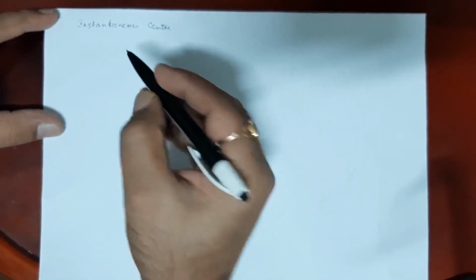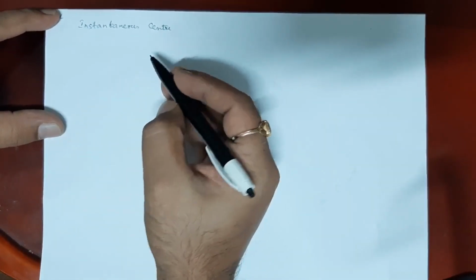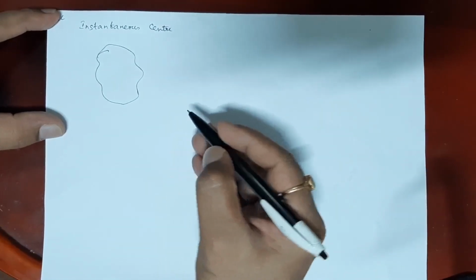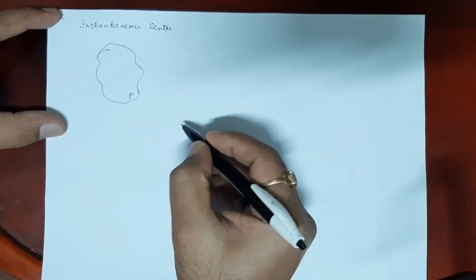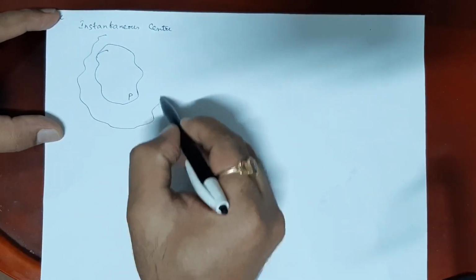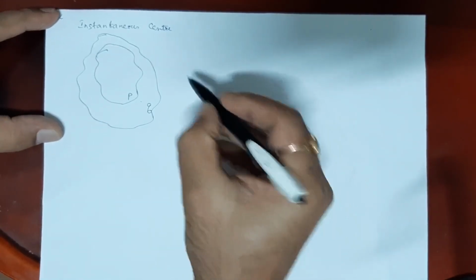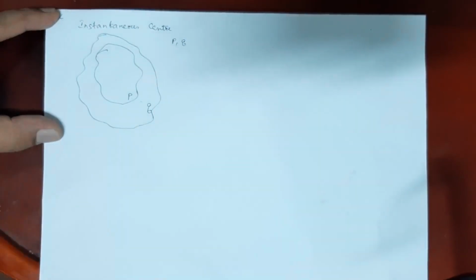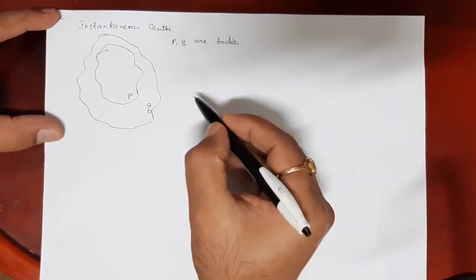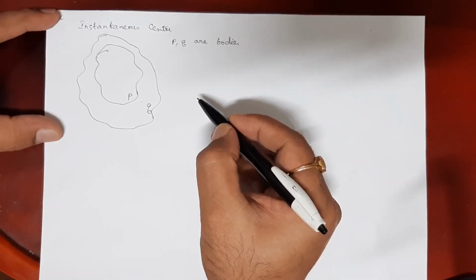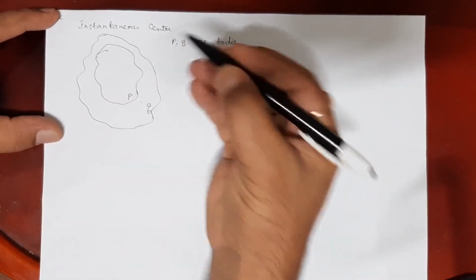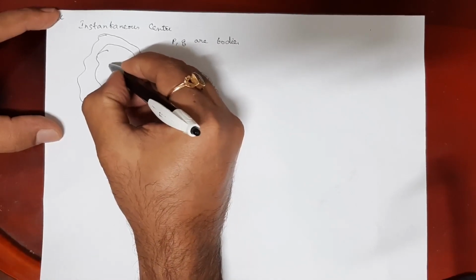First of all, we will try to understand what the instantaneous center is. For that, I'm considering a body here. Suppose this is a body, the body P, and P has a relative motion with respect to another body Q. P and Q are bodies that have a relative motion. Now I'm considering one point here, point A.